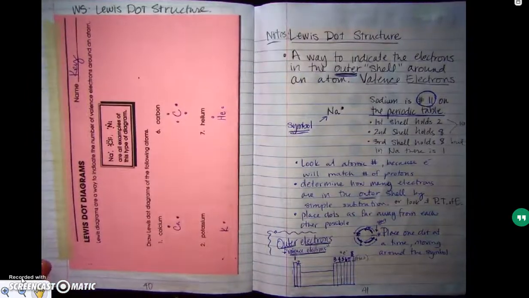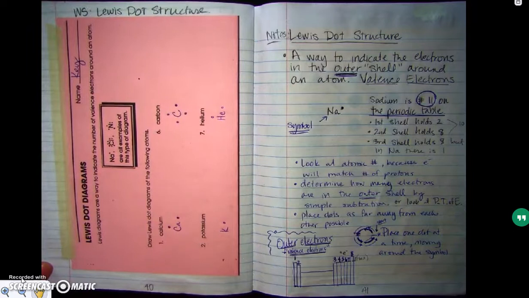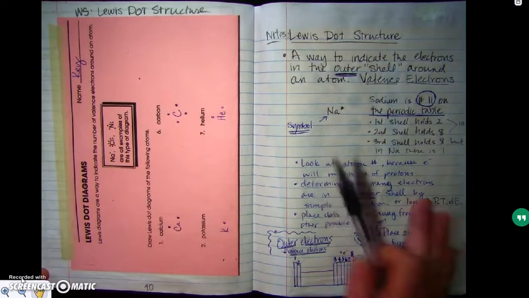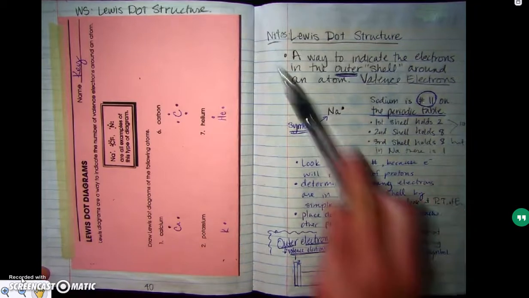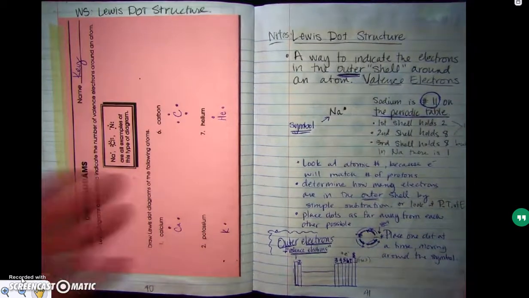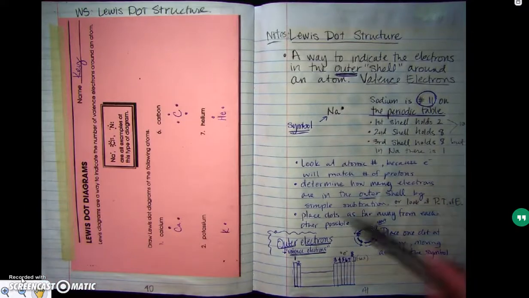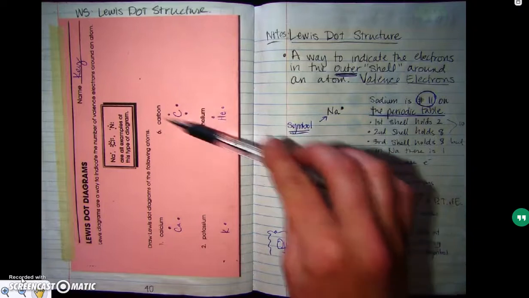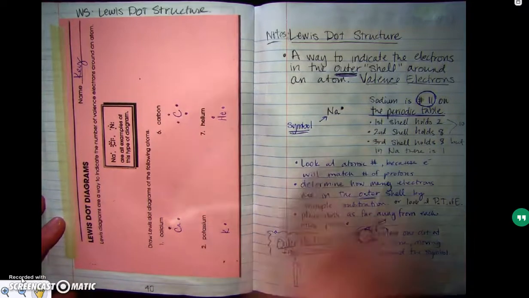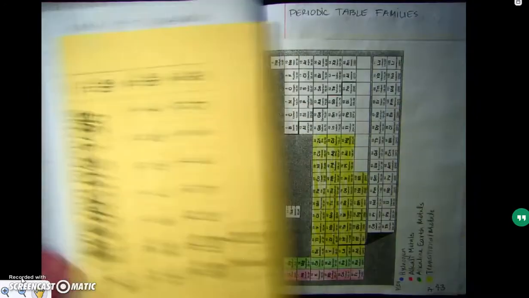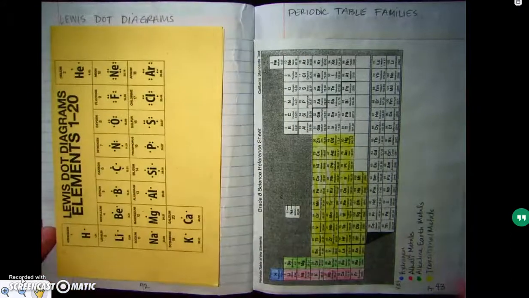Then turning the page to page 40 and 41, we've got the Lewis dot worksheet and notes facing that on what Lewis dot structure was and how to determine and how to set up the Lewis dot, placing 1 on each side, going around in the same direction until all the valence electrons are accounted for.